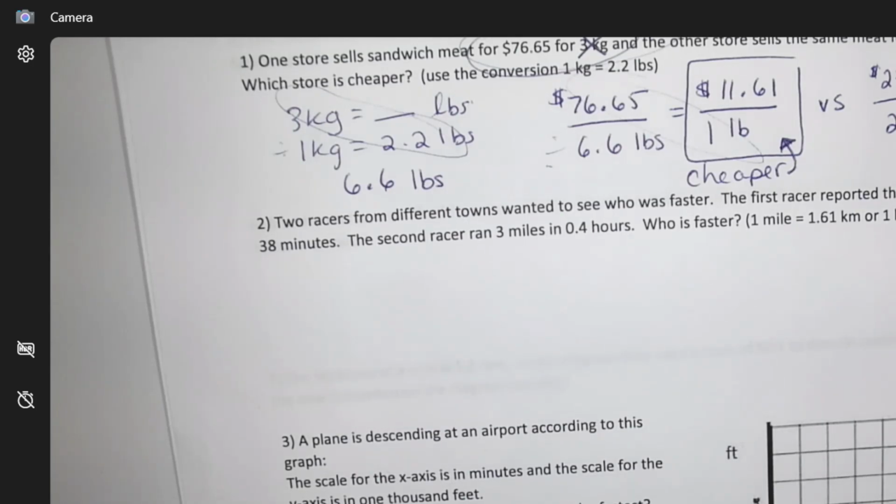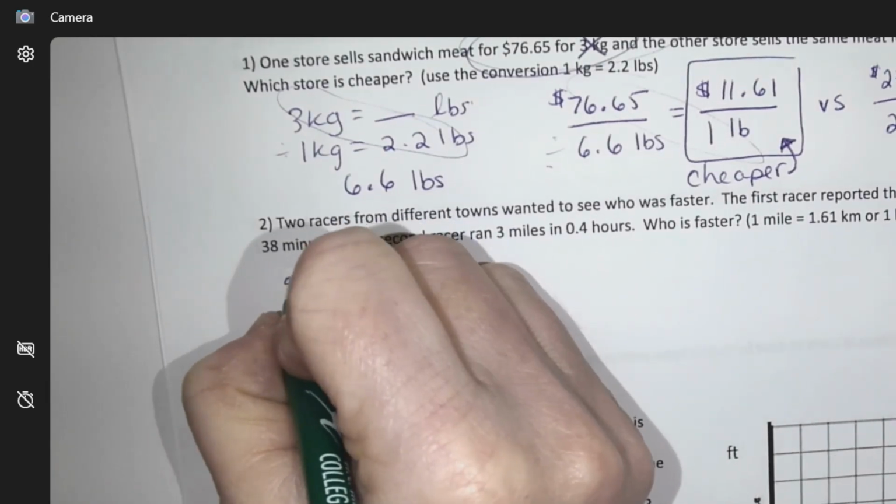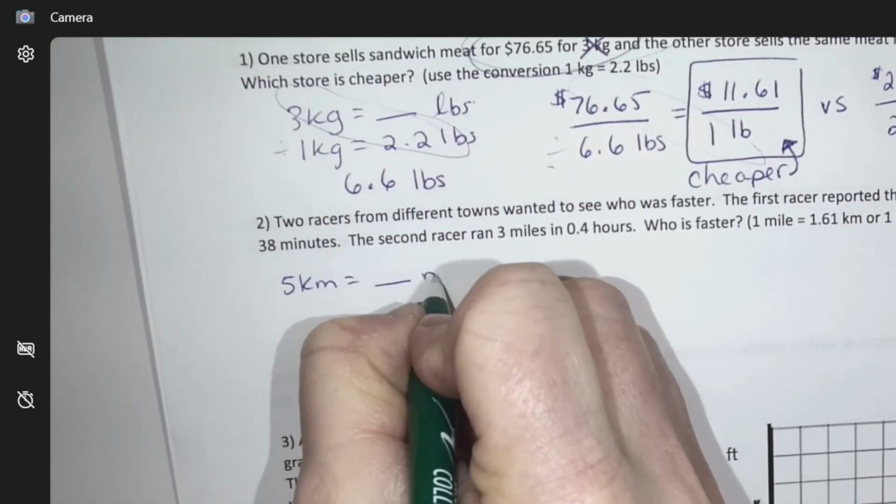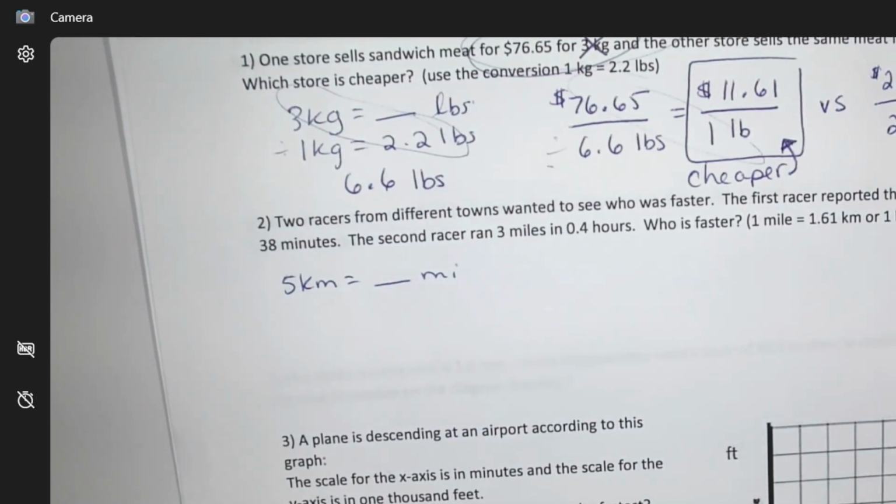So again, what do you want to do? Do you want to make everything with kilometers, or do you want to make everything with miles? Miles. Okay, so we're going to change 5 kilometers to something in miles. Okay, and then you can use, I gave you some conversions here.